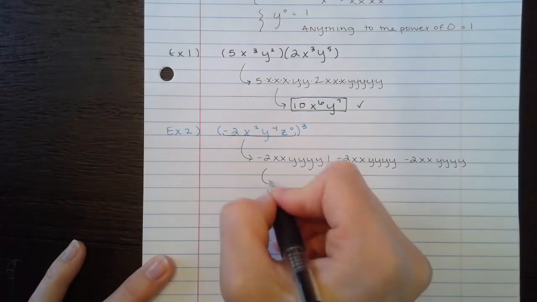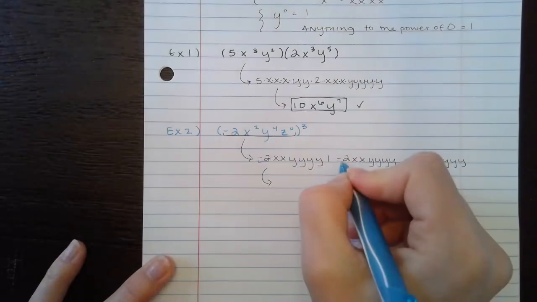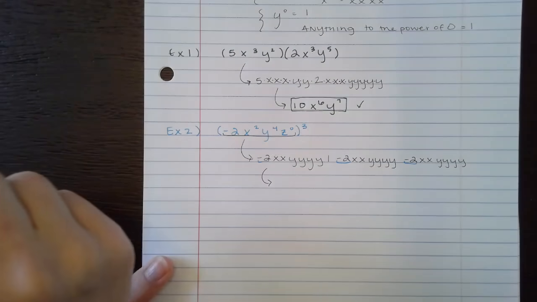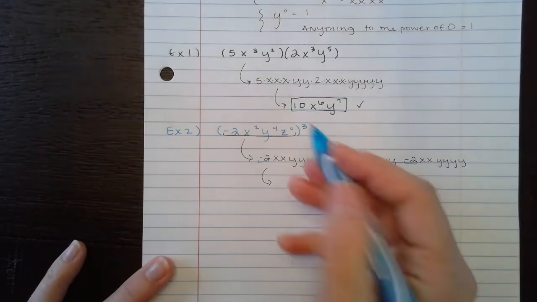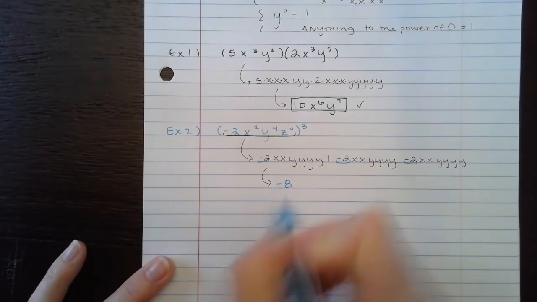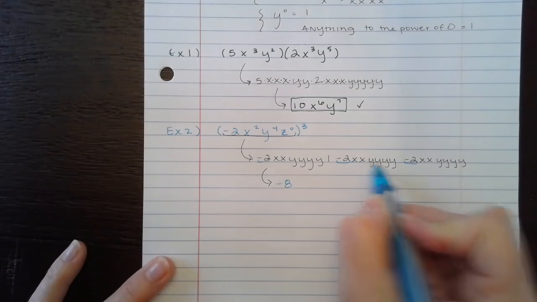And then at this point, we are going to simplify everything we can. There is a -2 times a -2 times a -2. -2 times -2 is a +4, times a -2 is a -8. I have 6 x's, 1, 2, 3, 4, 5, 6.